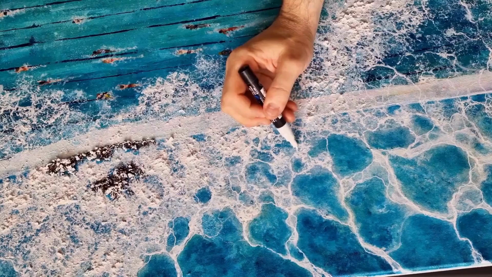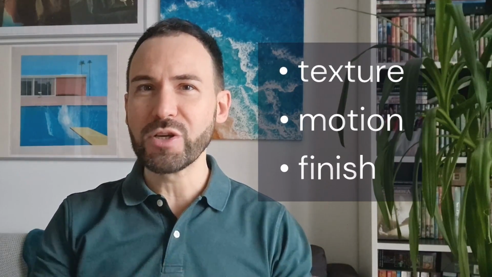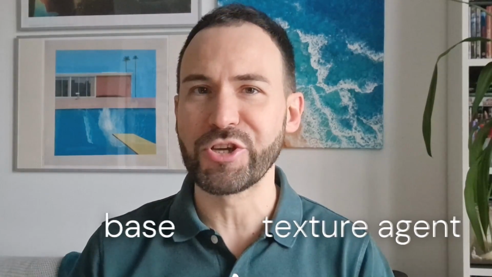When I paint ocean-inspired canvases with waves, I tend to divide the creative process into three important stages, which are texture, motion, and finish. In the texture phase, I create the foam of the crashing waves, and for that I need a base and a texture agent.